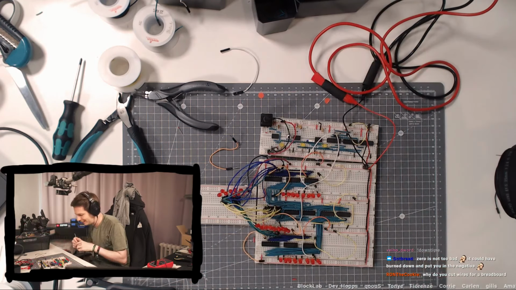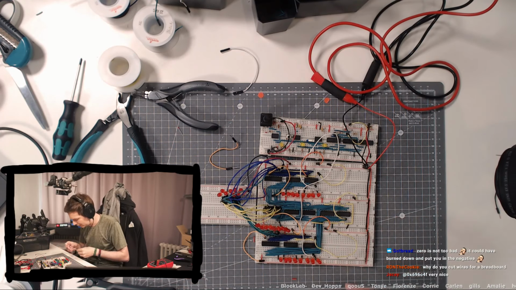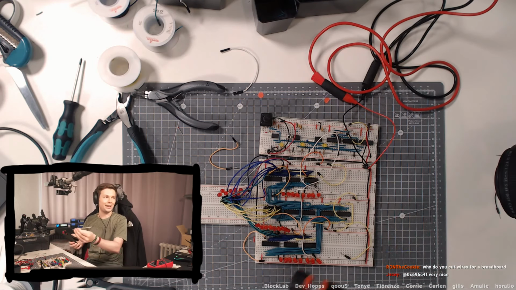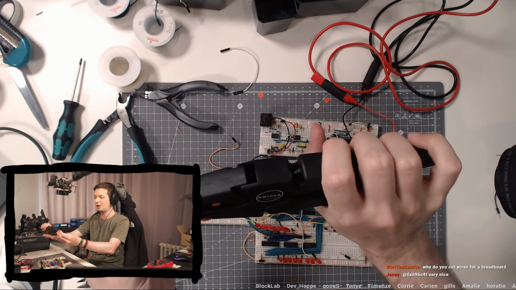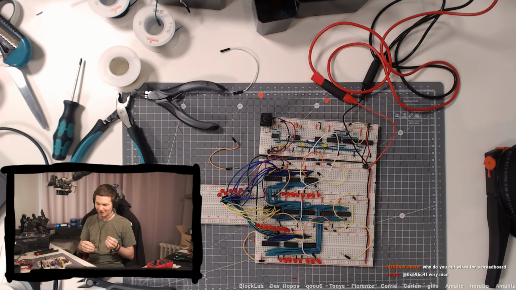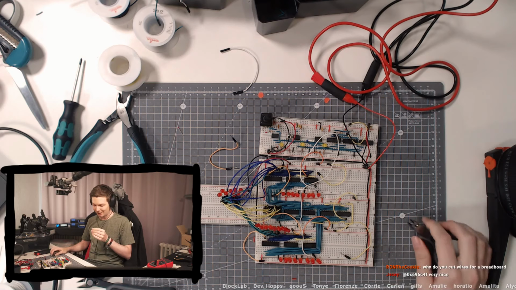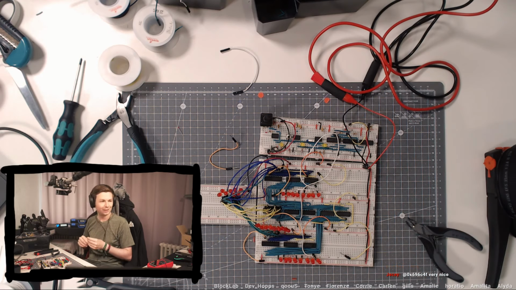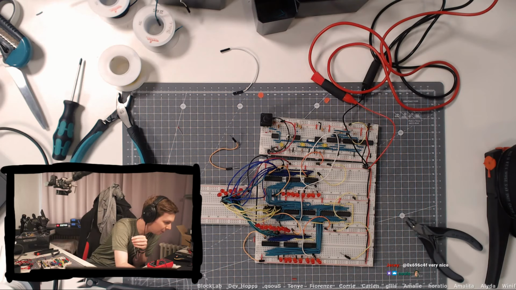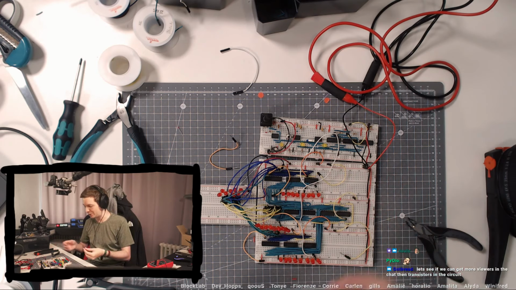Let's turn it maybe off. Okay, let's see. How do I do this? Because we also need to bend it and stuff. Okay, let's strip one side of this for now. You don't even understand how simple that is. It's so smooth. Why do you cut wires for a breadboard? What do you mean? We need wires, so we need to cut wires.